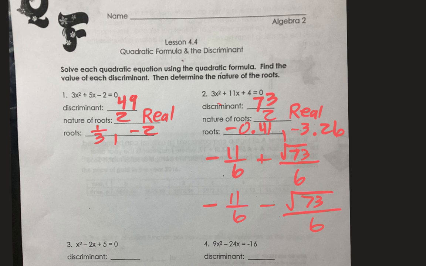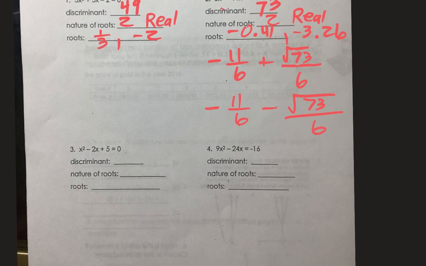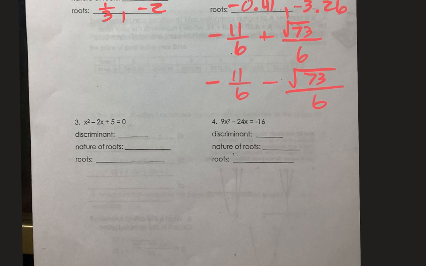So let's try number 3 now. So first thing we need to do is find A, B, and C. So in this particular case, A equals 1, B equals -2, and C equals 5. Very similar to what we did earlier, almost, except we switched the 2 and the 5 around. Okay, so let's go find our discriminant.